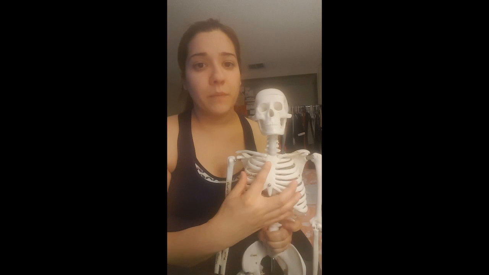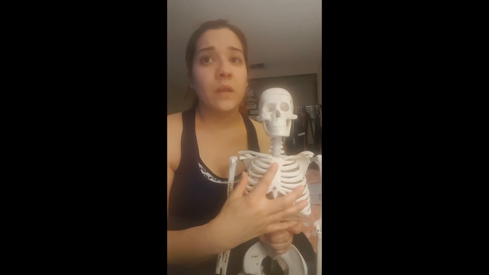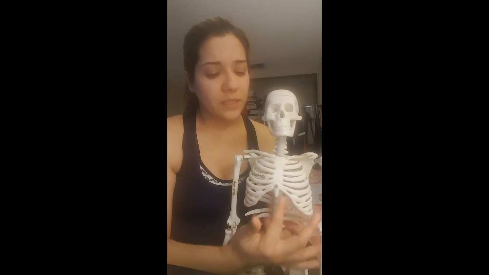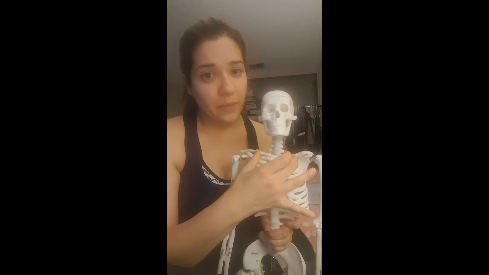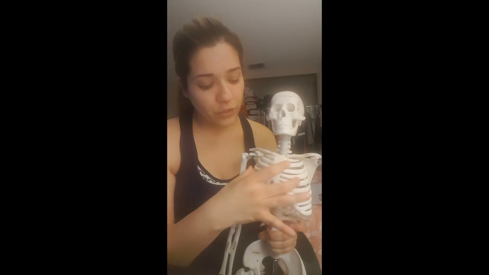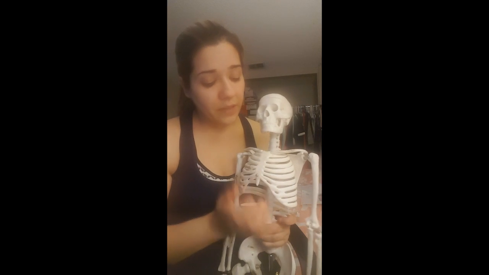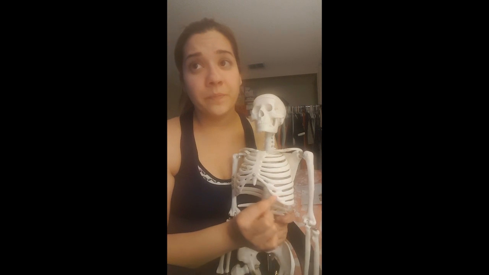Our sternum is in the front. The manubrium is this middle bone right here. The body is all this. The xiphoid process is this small bone right here. The jugular notch is up here. The true ribs are the first couple ribs right here on the top. The false ribs are the ones on the bottom.